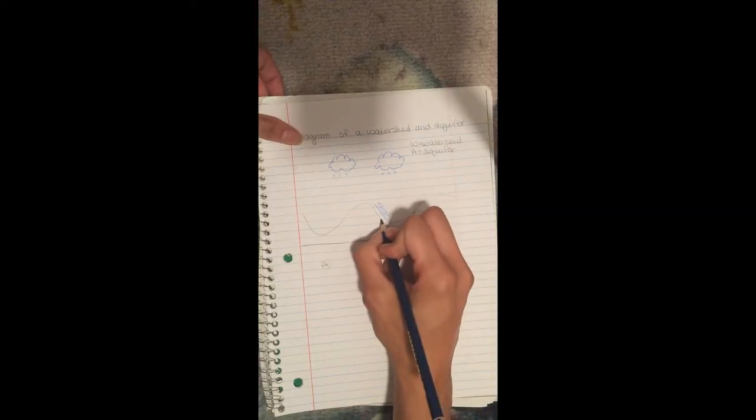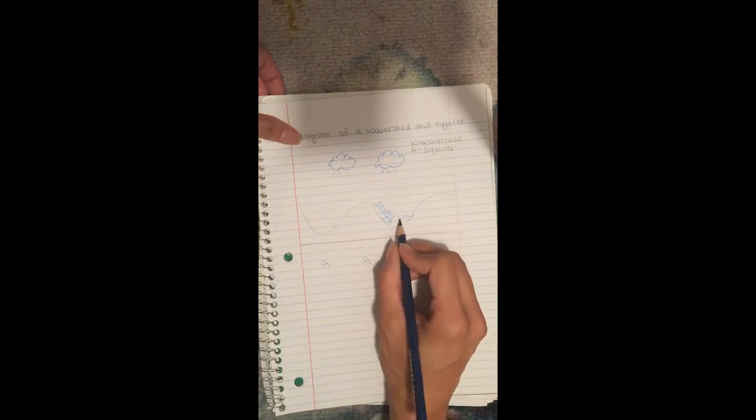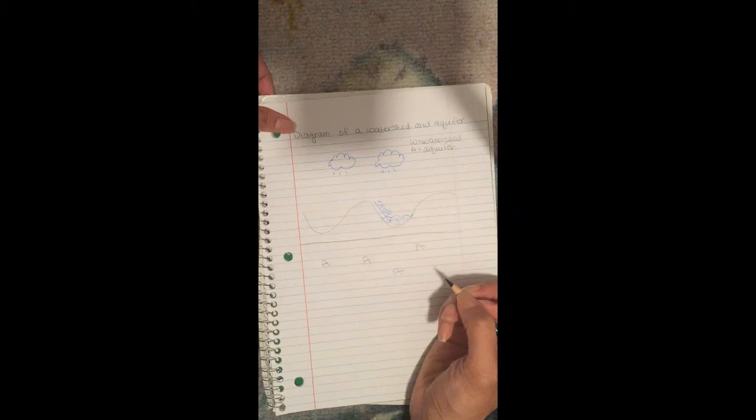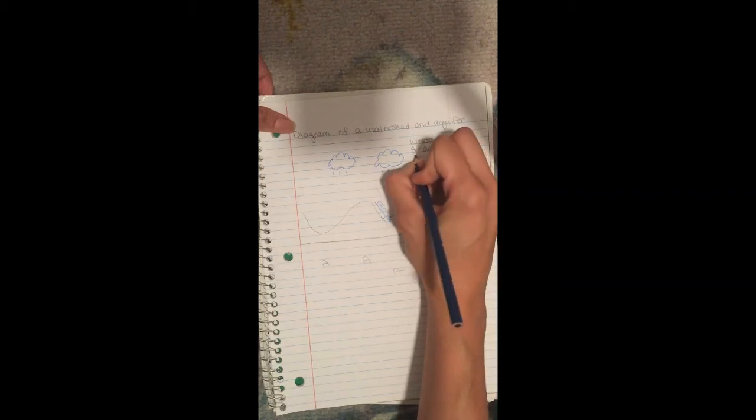And now because we do have lakes, we have rivers, we know that some of that water is actually going to collect at the surface. And whenever we have water at the surface, we call that surface water. And we're going to represent that using an S. And since we're using a symbol, we're going to make sure that we write that in our key. So S equals surface water.